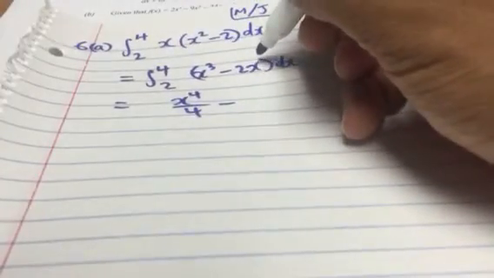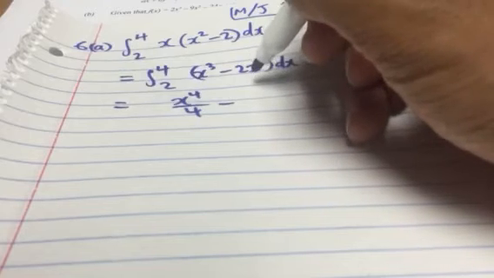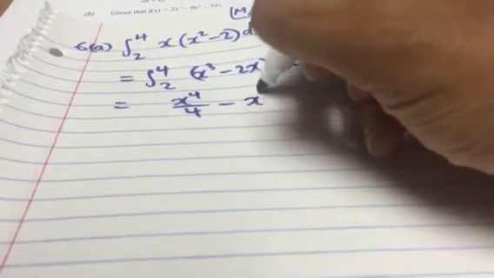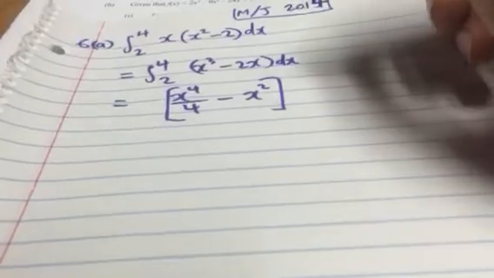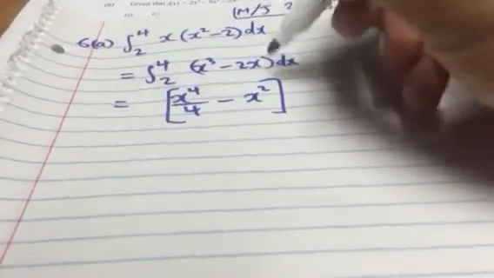Now I'm going to actually carry out the integration process. So x to the 4th divided by 4 minus 2x would be 2x squared on 2, which would give me x squared. And I don't need a constant of integration because I'm integrating between the limits of 4 and 2.